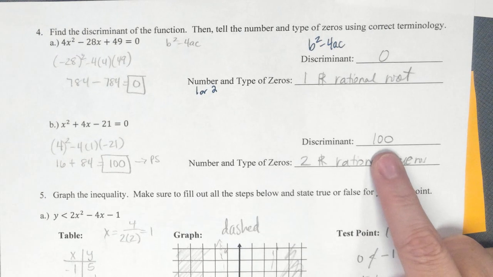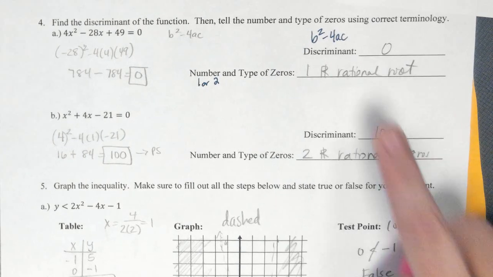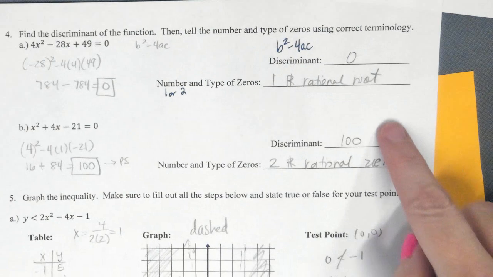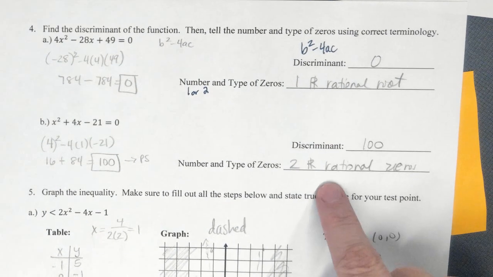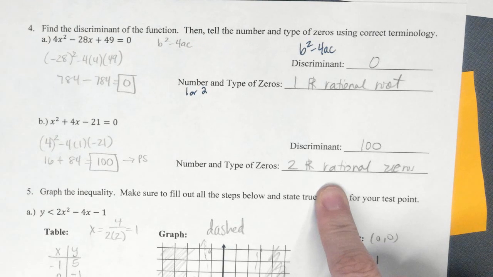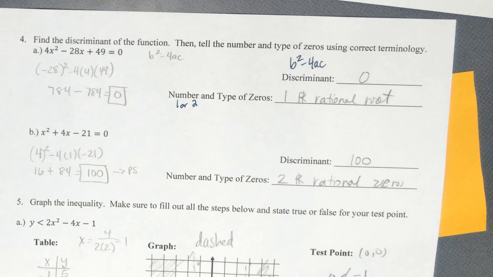Okay, so for this one it's 0, which means there's 1 real rational root. 100 is a perfect square, so for this there's 2 real rational zeros. I only gave you 2 to practice with. This might be a good thing where if you were having trouble with this last week, pick out some and see if you could label those. Okay, because you have to know all the types. That's why I had you do question 3, so you're ready for any of that.